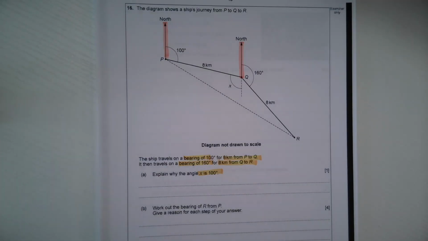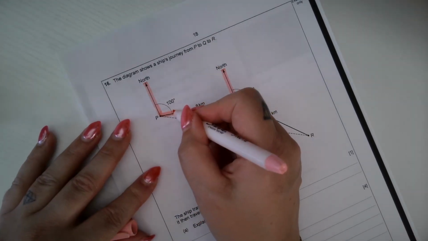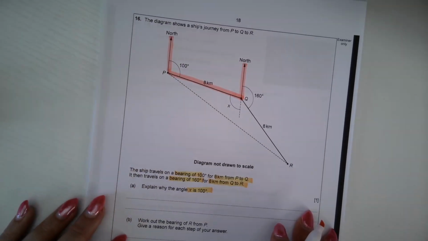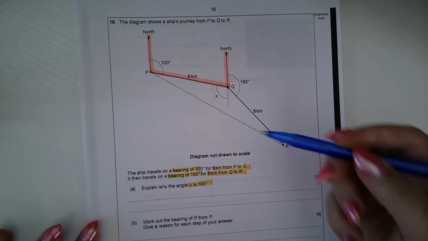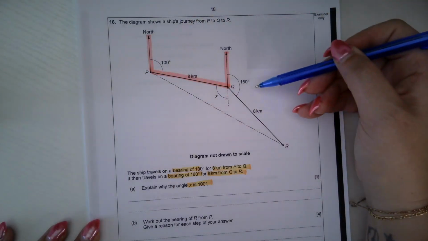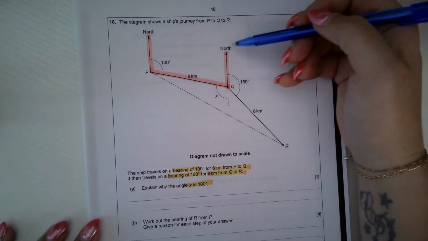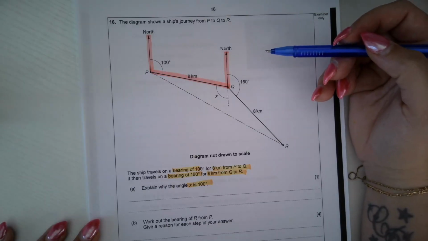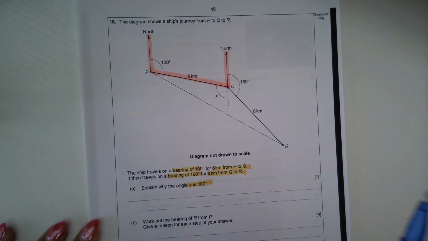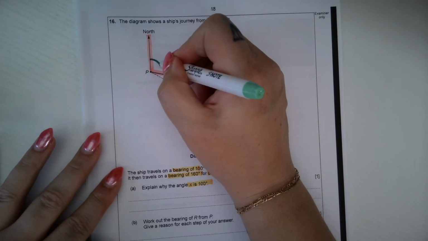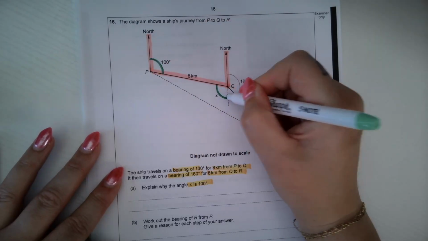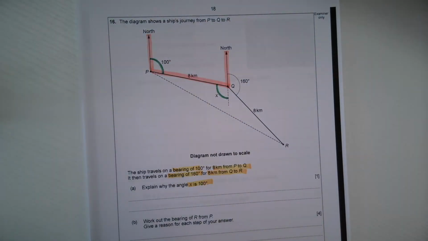So they are parallel lines, and if we take this 8 kilometre distance, we have a transversal that's cut these two parallel lines. So we're going to use angles in parallel lines here. A couple of ways you can do this. The easiest way is knowing that this angle and this angle are equal. And they are equal because they are alternate angles.